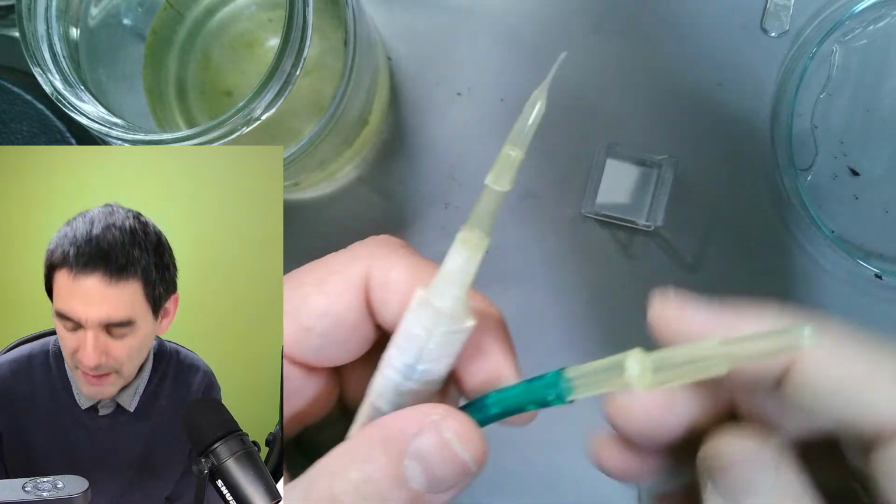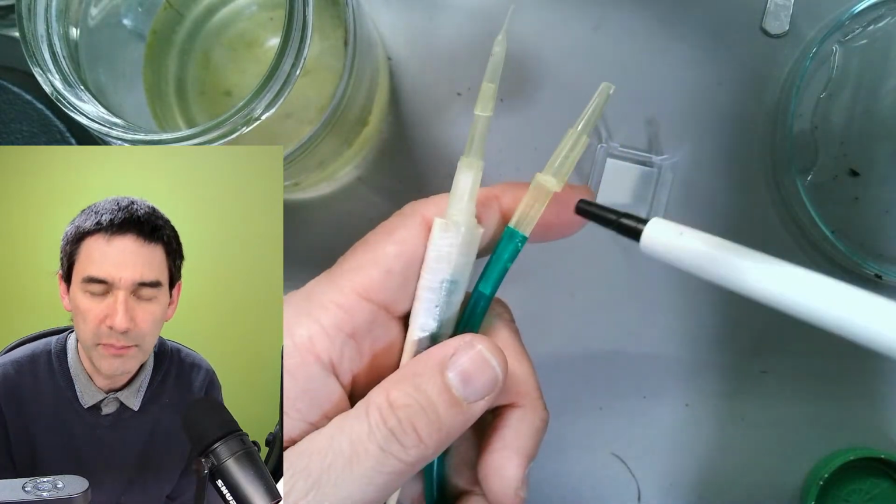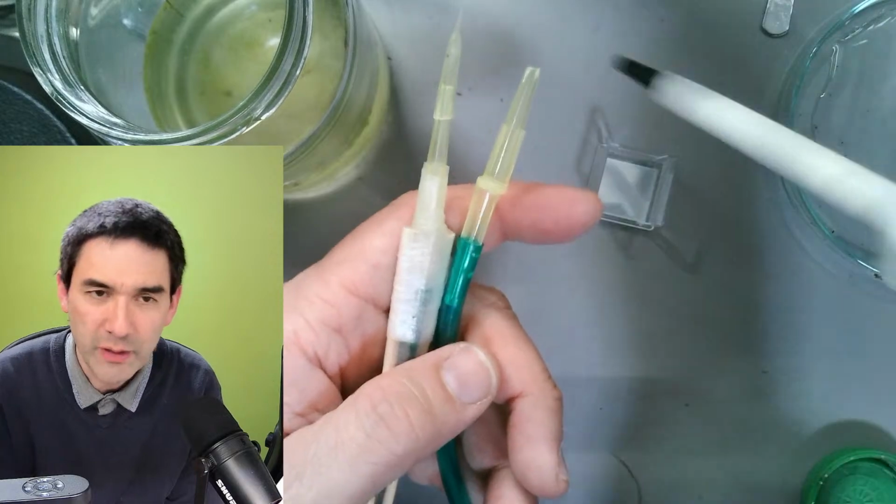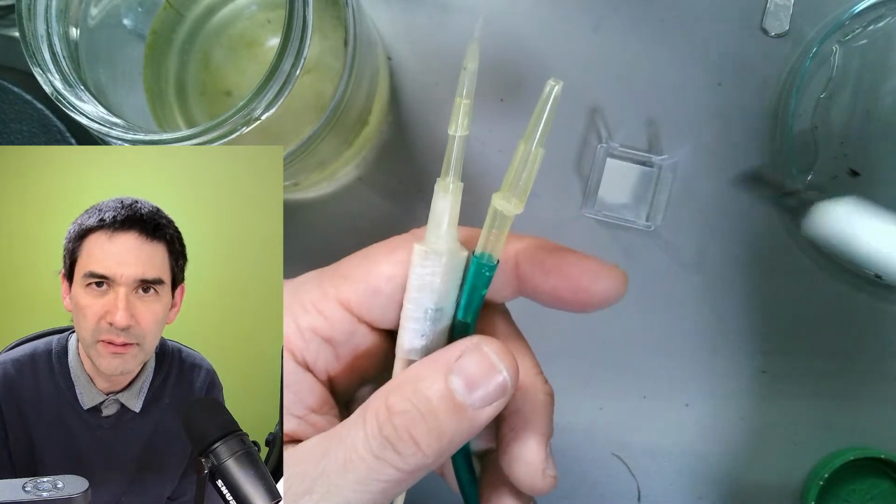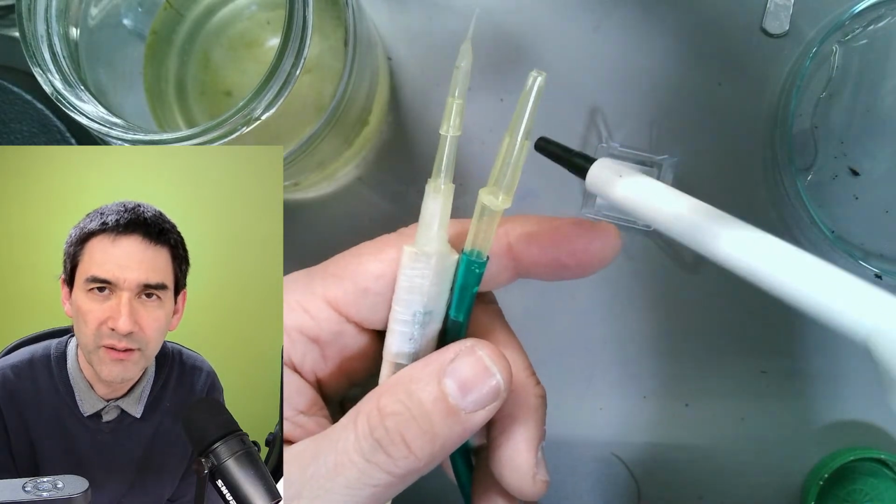What I have done in the past very often is, for individual water bears, I simply picked it up with a pipette and then transferred it. But this also takes a very calm hand.